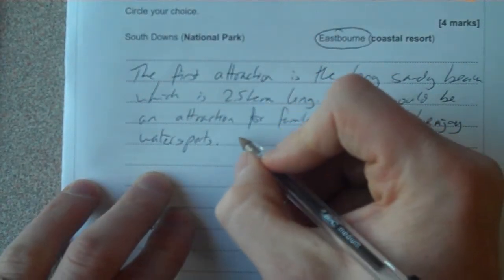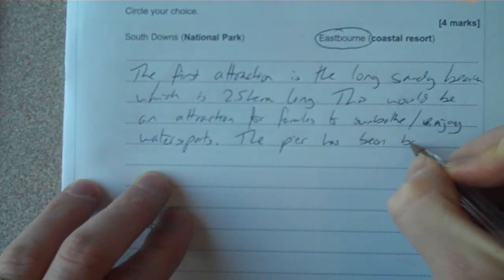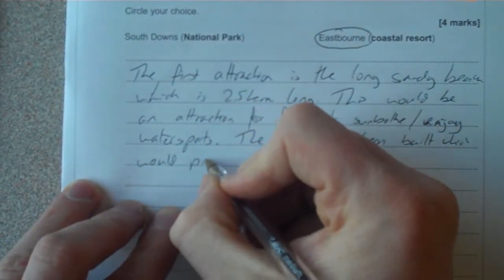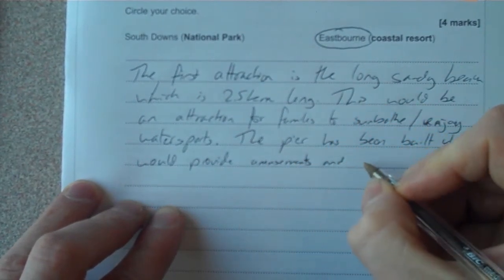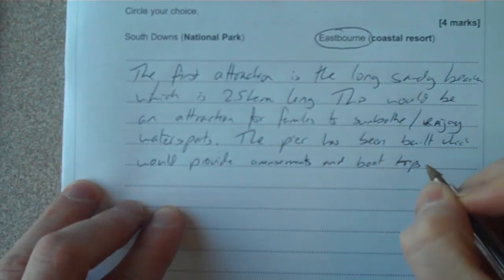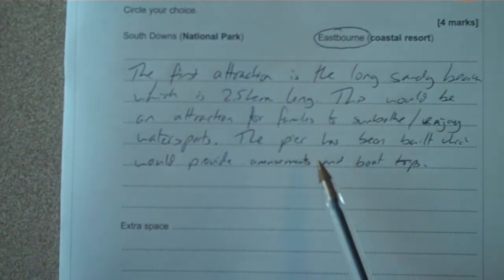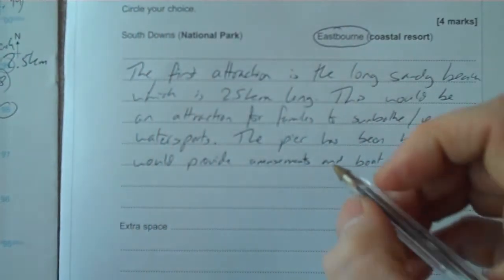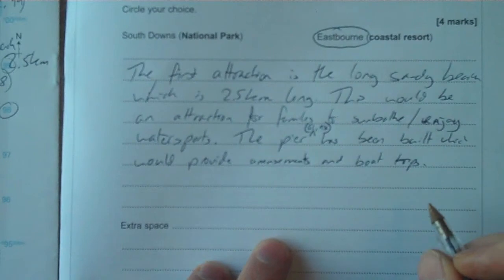secondly, talk about the pier. The pier has been built which would provide amusements and perhaps boat trips. You'll notice I've forgotten something. On my map, because I can check back, I'd written the pier and I'd written the grid reference, and I've not put that in. So I can put that in. The pier, grid reference 6198, has been built.